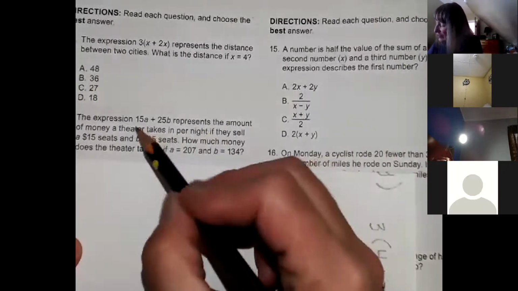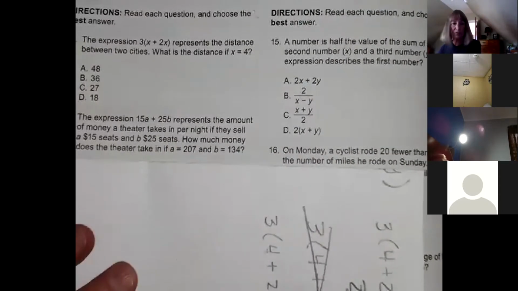Okay, here's an expression: 15A plus 25B, and it represents the amount of money a theater takes per night if they sell A $15 seats and B $25 seats.